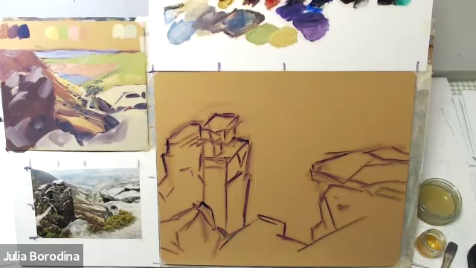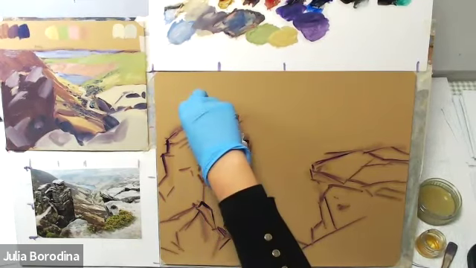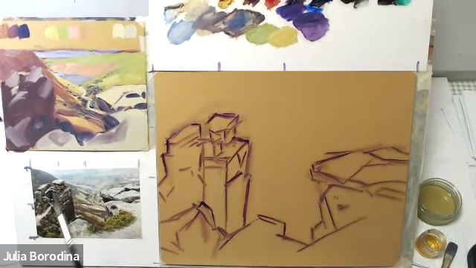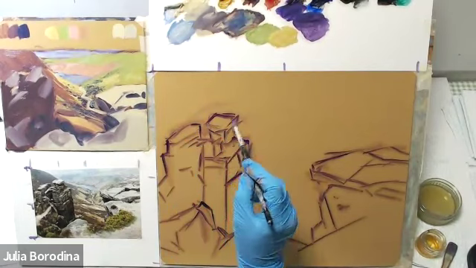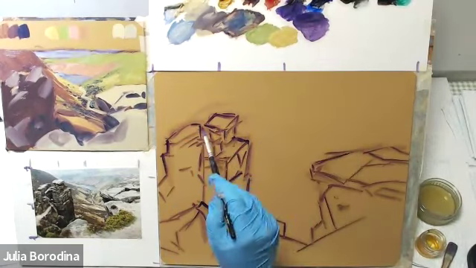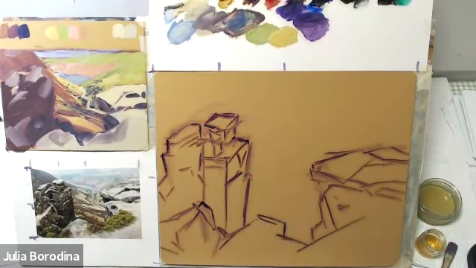But again, they will be reasonably important for us because that's where that focal point is going to be. That contrast of simple shapes and detailed shapes will give us that focal point. So we'll play with that after.